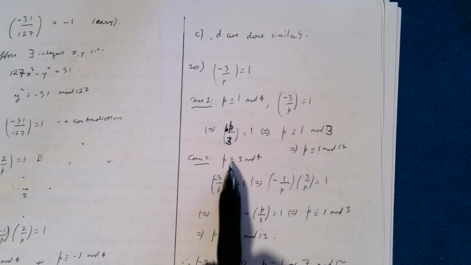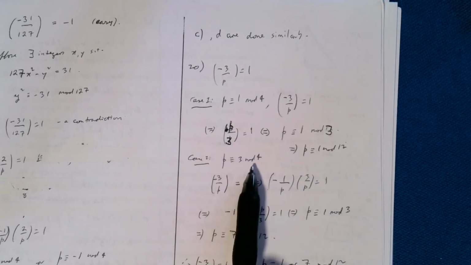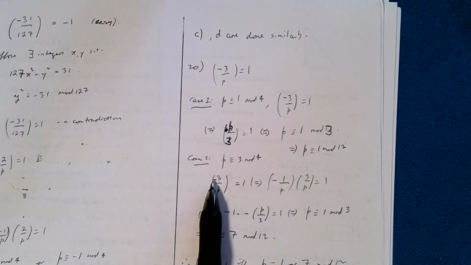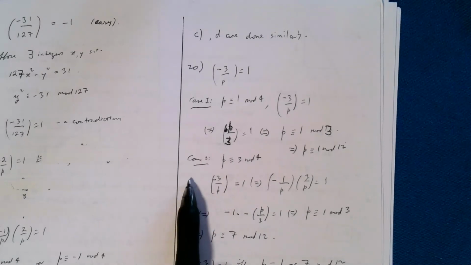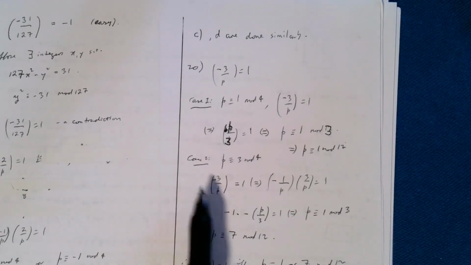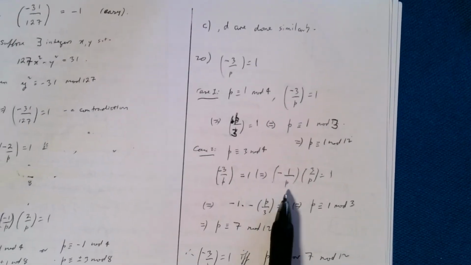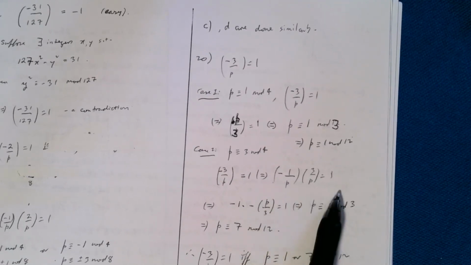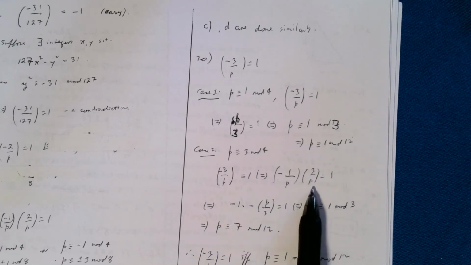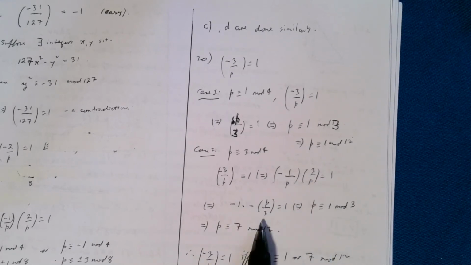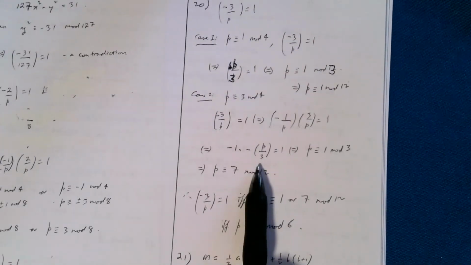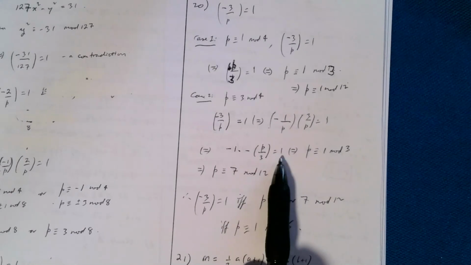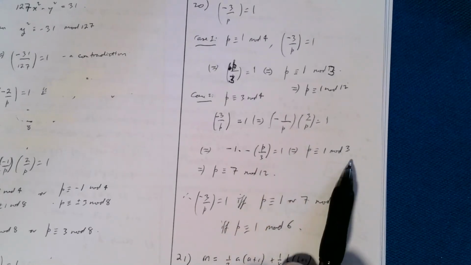Case 2, if p is a 3 mod 4 prime, then minus 1 is not a square, so the minus 1 over p is minus 1, and when I split this, that becomes minus 1, and I get another minus when I flip these around by quadratic reciprocity. I get another minus appearing, so I just again get p over 3 is 1. Euler gives me p is 1 mod 3.